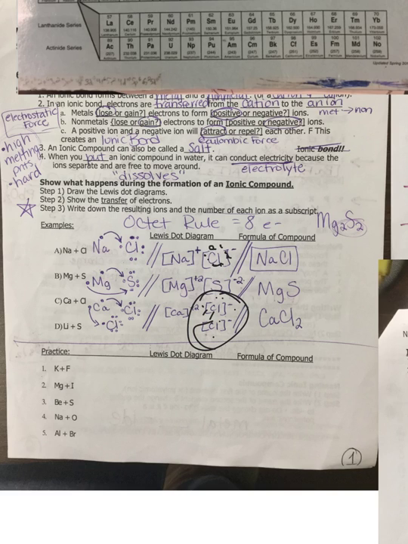Okay, so does anybody have any questions over drawing these? So I'm requiring you to be able to do those 3 steps. Does anybody need a refresher on anything? Okay, so moving on, turn the page.